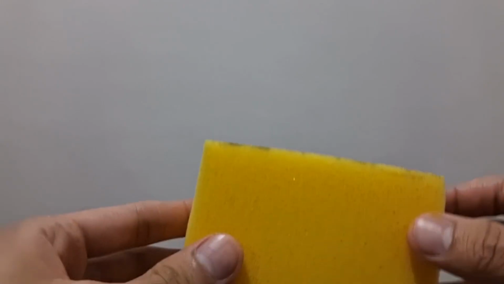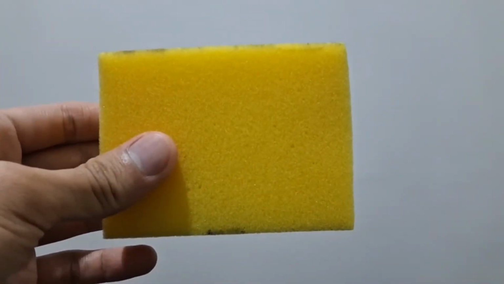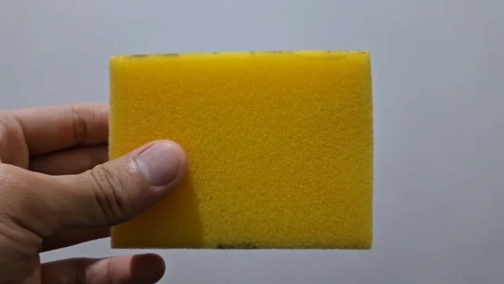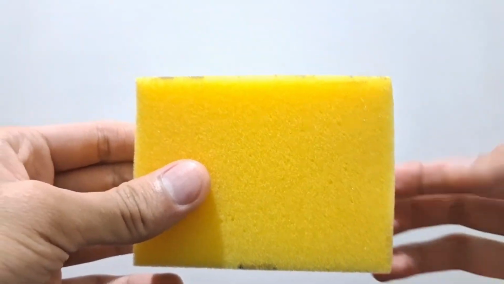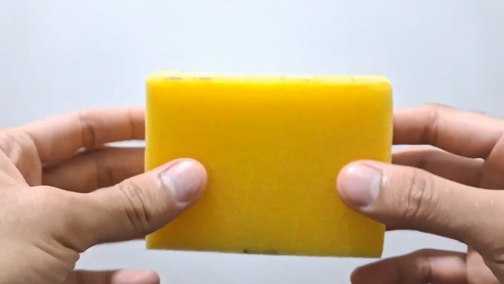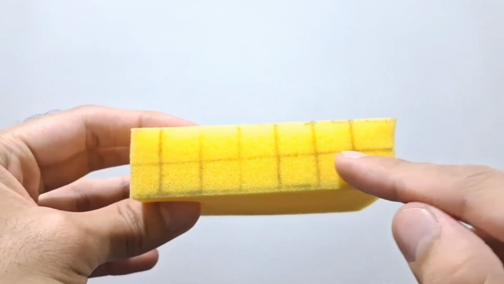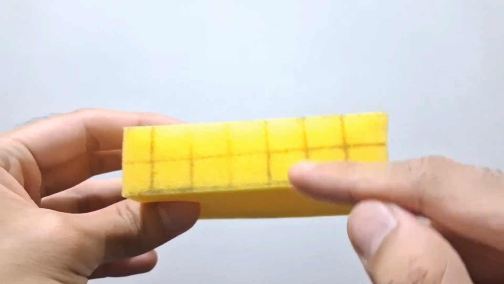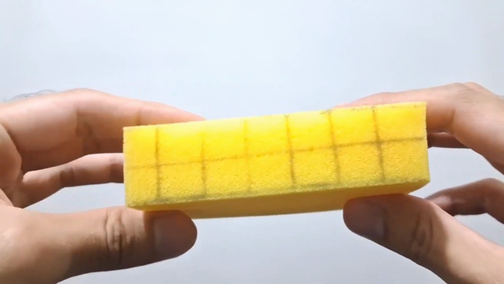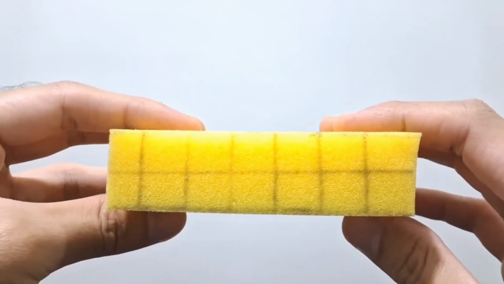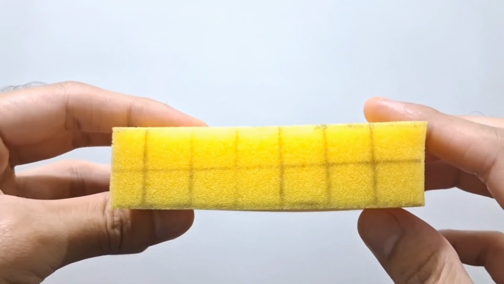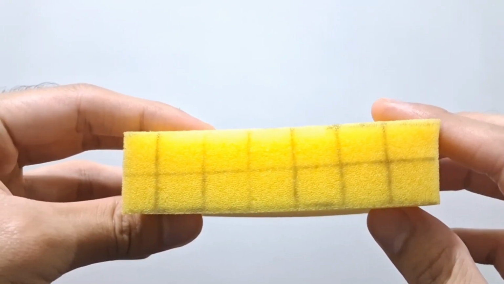First of all, we're going to get a highly deformable material. What I have here is a sponge. Now, on the side, we're going to draw a horizontal line and several vertical lines. Make sure they are straight, although the ones on this sponge aren't perfectly straight because it is hard to do.